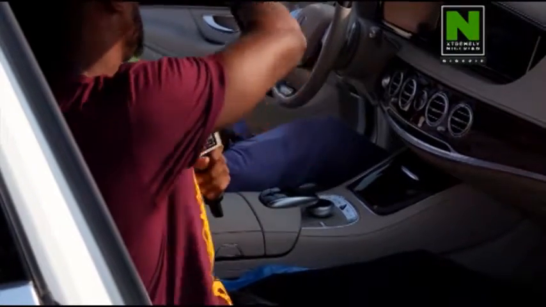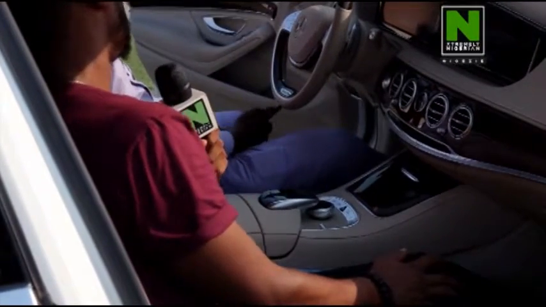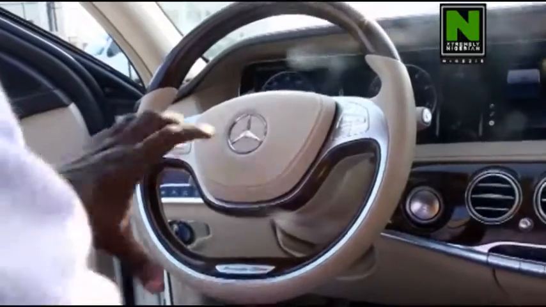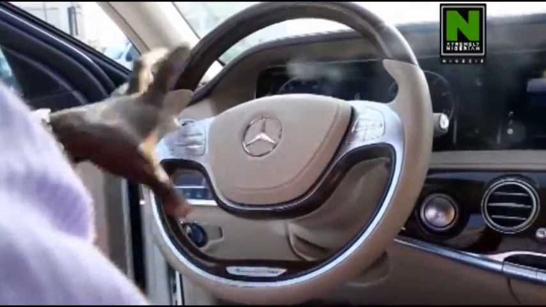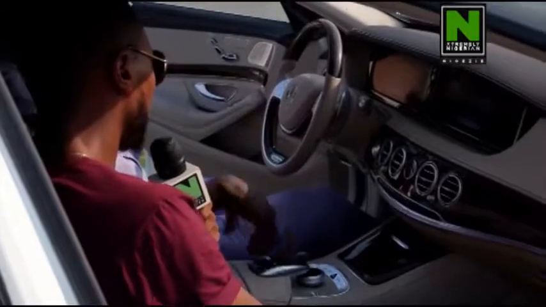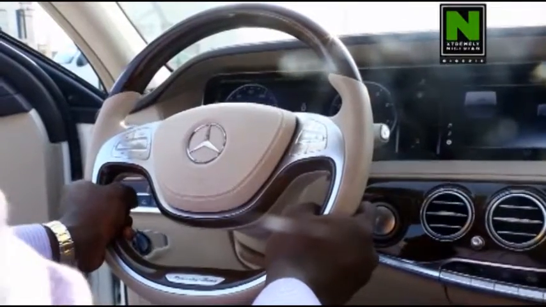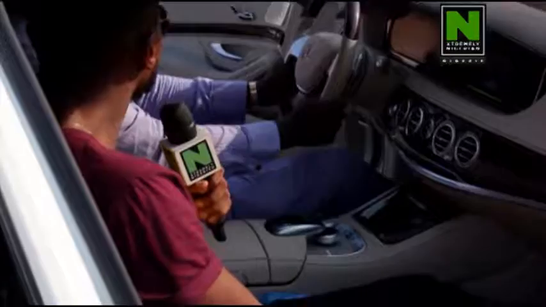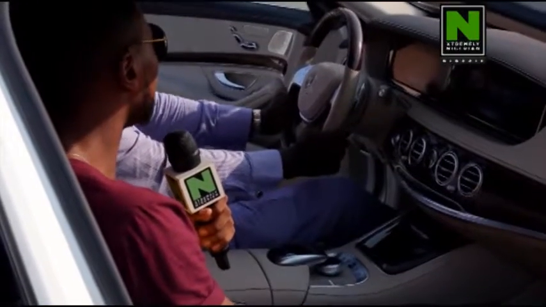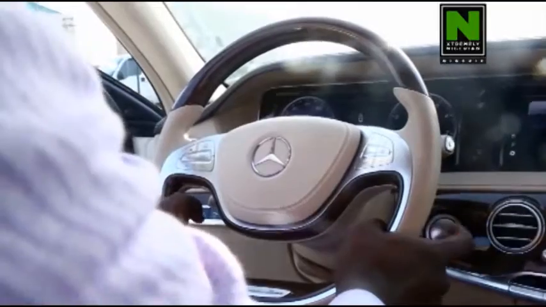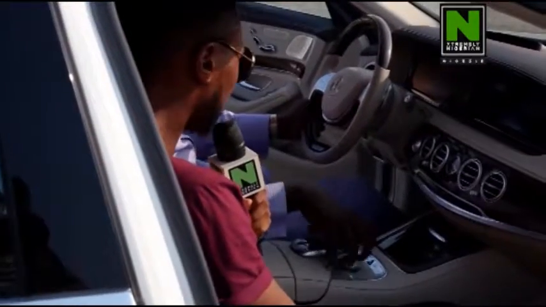So what about the functions around the steering? Basically, everything you can operate on this steering, you can operate on the mouse. So this also gives you easy access. While driving, some people are not good at multitasking. Some people might want to look down and try to access the menu of the car, and so you don't need all that.